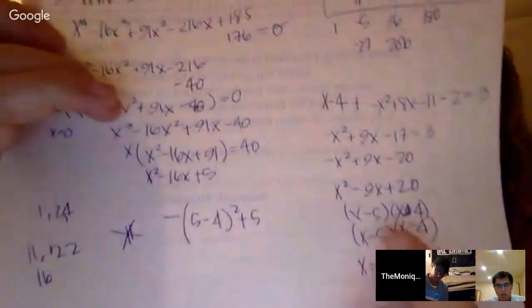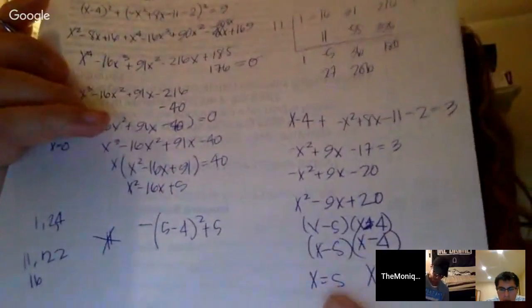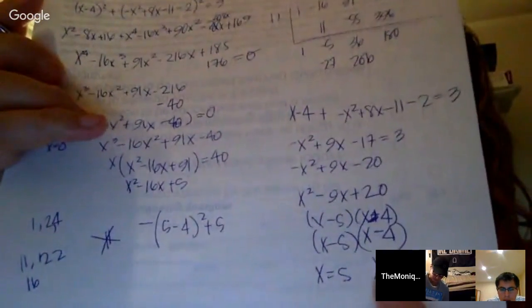Yeah. And then I moved the 3 over, and so that makes it negative x squared plus 9x minus 20. And then I multiplied by negative 1 to switch the sign, so x squared minus 9x plus 20. And then I factored it to x minus 5 times x minus 4 and got x is equal to 5 and x is 4.